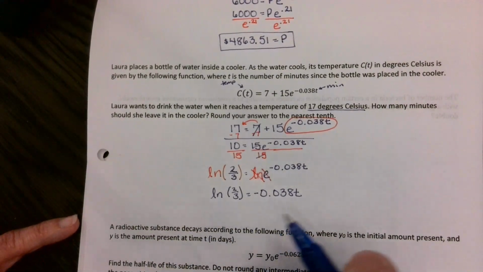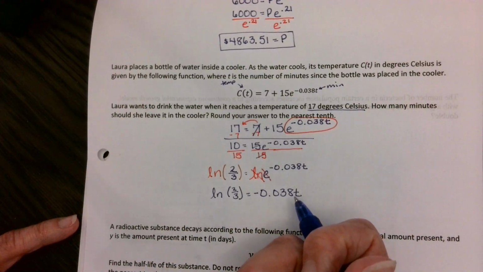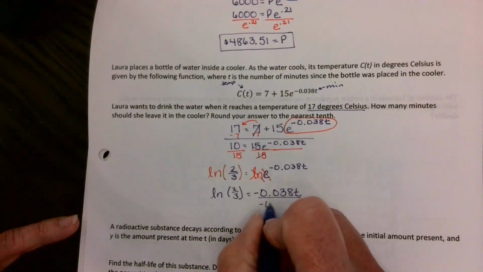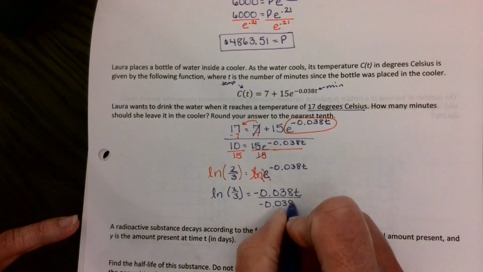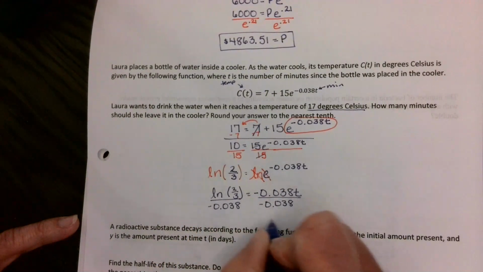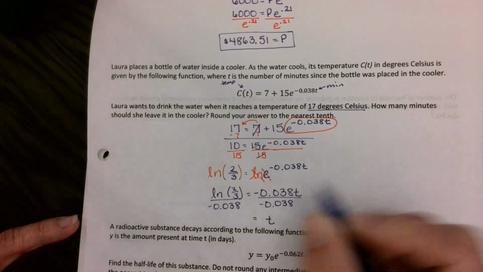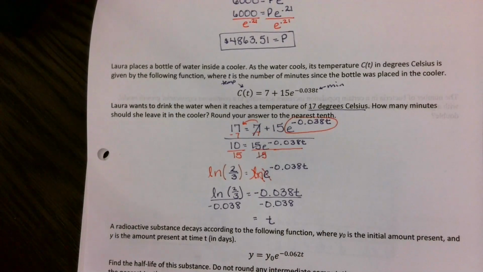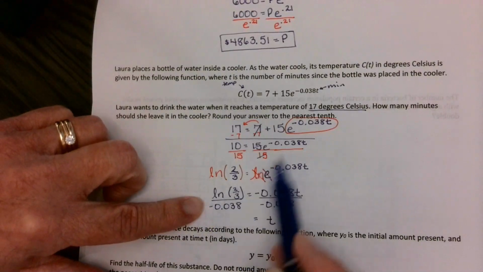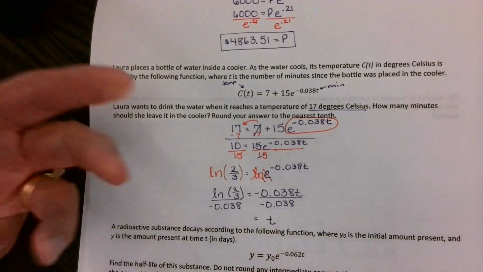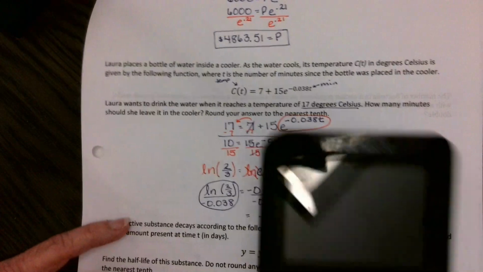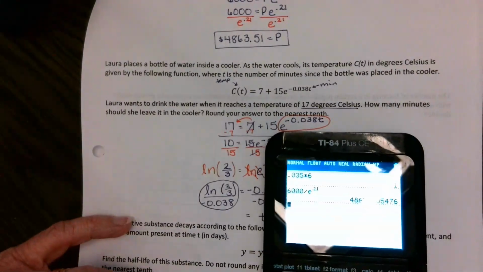Now it's just a regular problem like every other thing. We need to free up our t. We need to isolate t, get t by itself. This is multiplication, so you solve by dividing. You divide both sides by the negative 0.038. If I had asked for an exact answer, this whole thing would be our answer. But because it says round your answer to the nearest tenth, and it's a word problem, this would not make sense as a word problem answer.